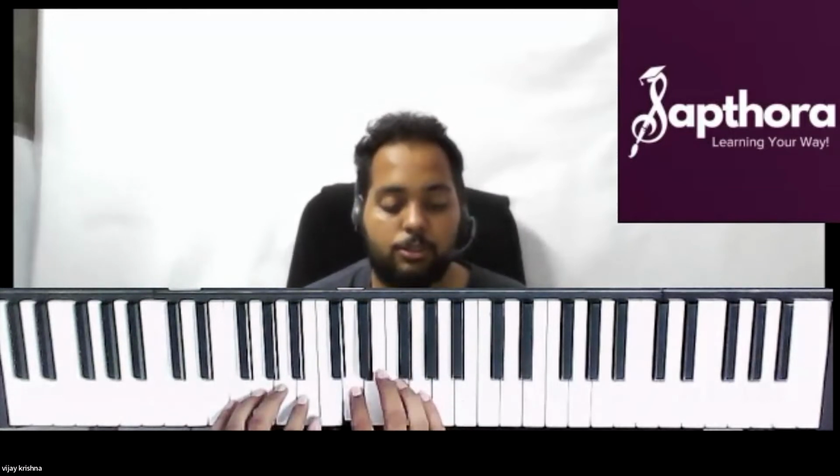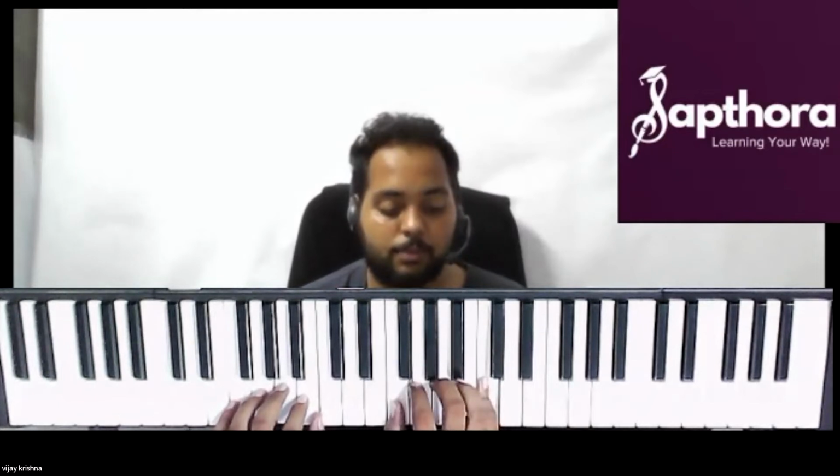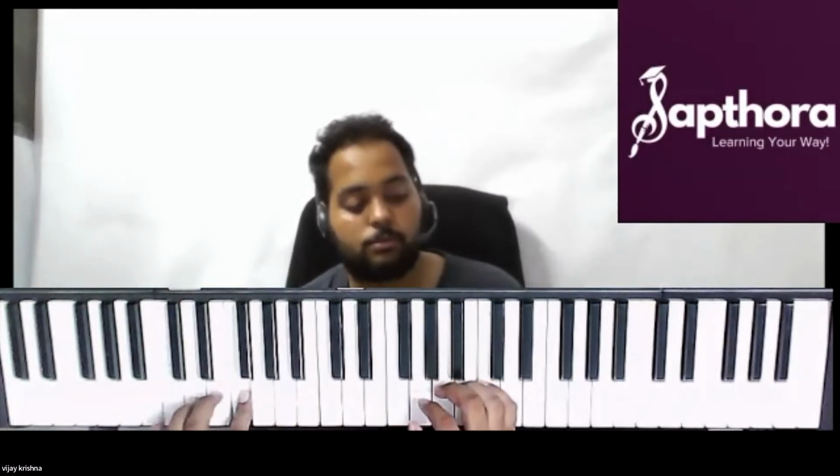So the right hand will go towards right side. 1, 2, 3, 1, 2, 3, 4, 5. And the left hand will go towards left side. 1, 2, 3, 1, 2, 3.